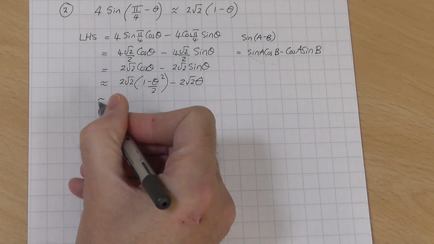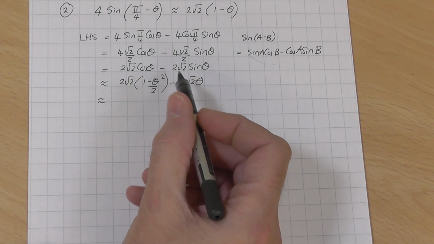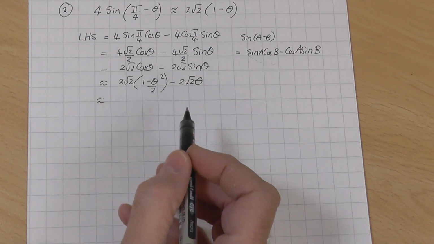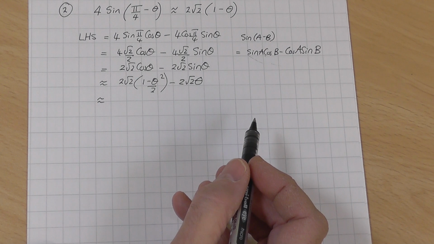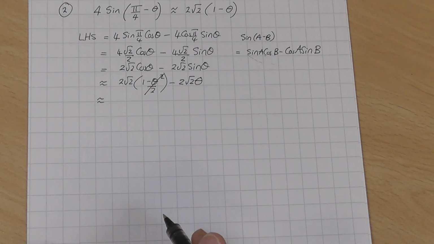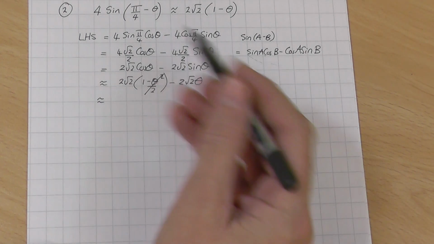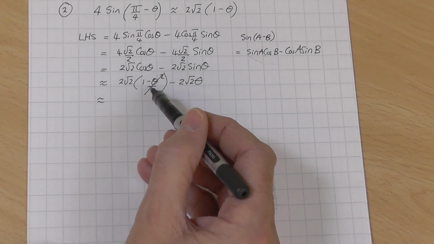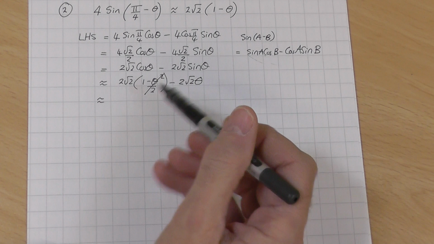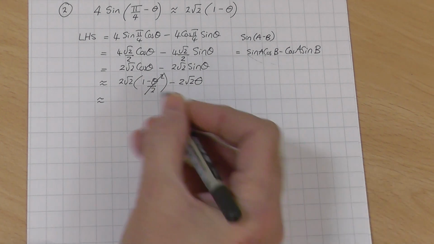You don't even need to expand this out, because it says in the question right at the very beginning that theta squared is small enough to be totally ignored. So that theta squared disappears to nothing as theta becomes small. Obviously, if you've got something very small and you square it, it goes even smaller. So theta squared can be ignored completely.